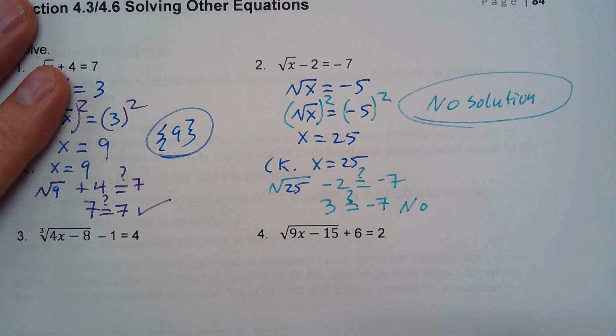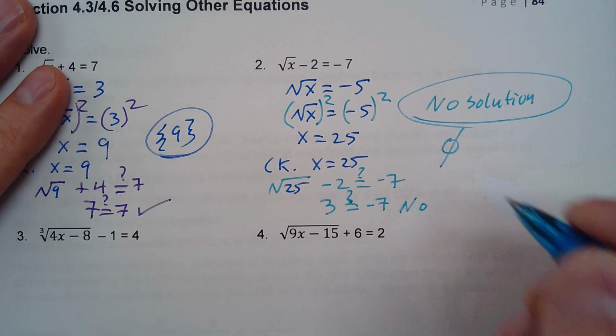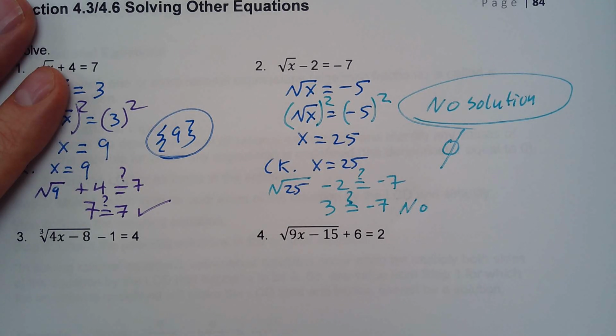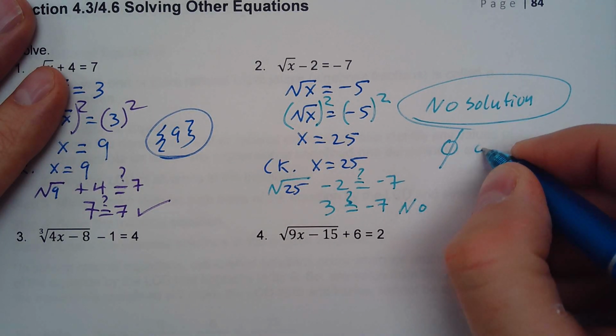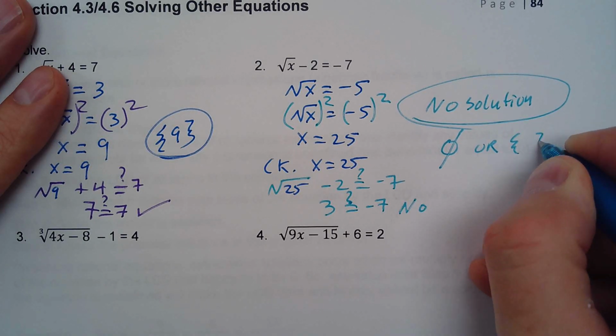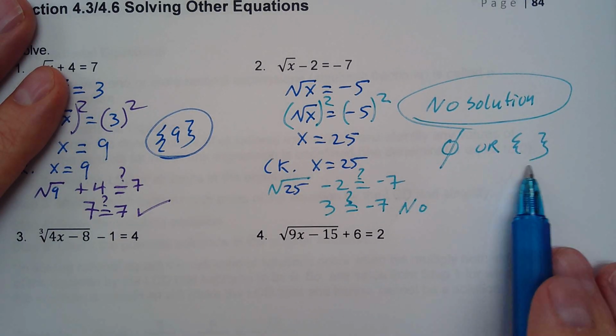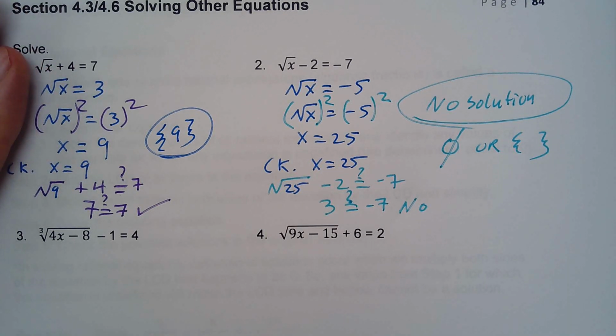Now, sometimes you'll see them use a little O with a line through it. That means no solution. Or you might see them use an empty set of curly brackets. Alex likes to use the empty set of curly brackets.